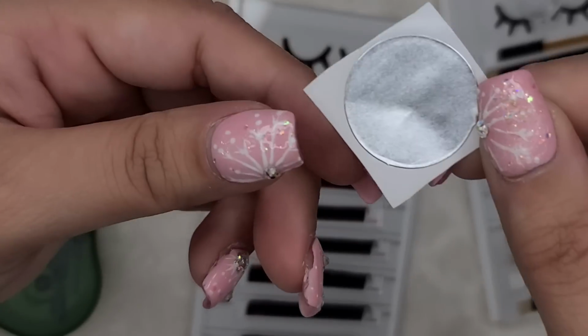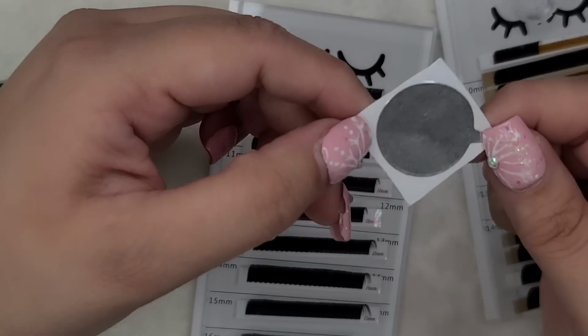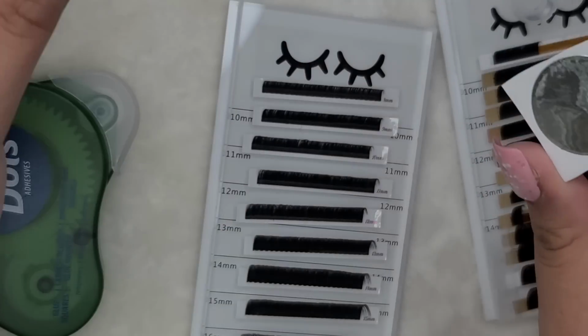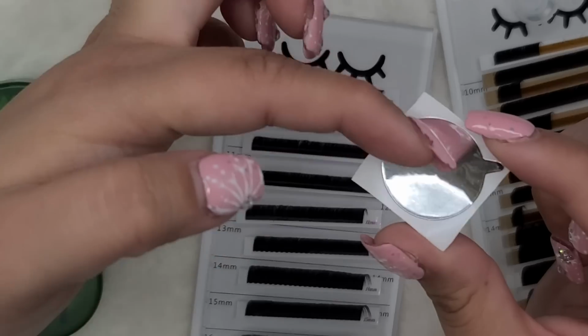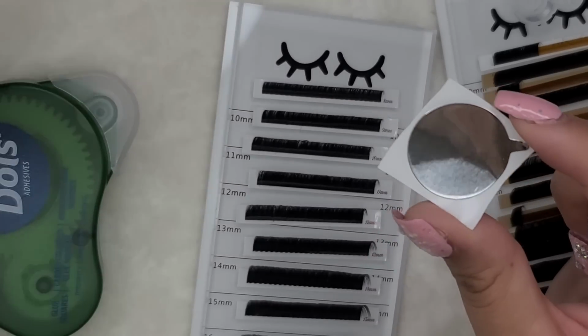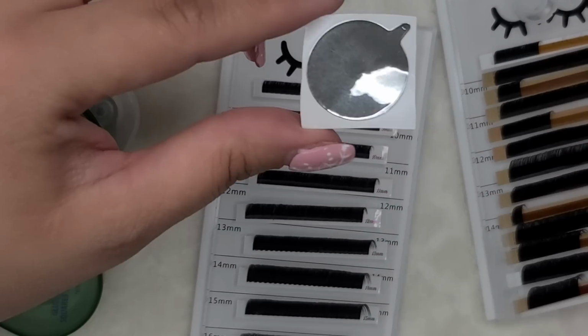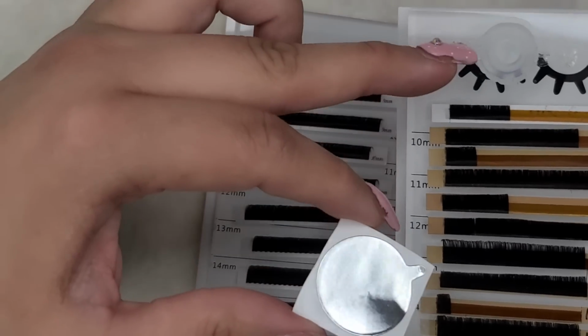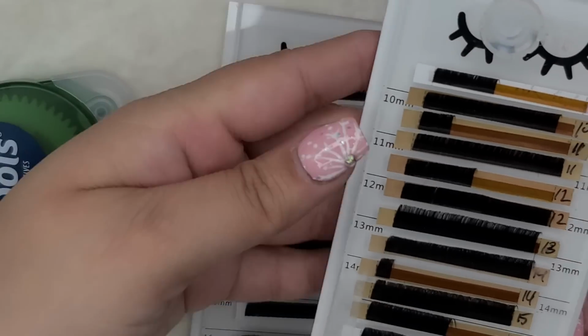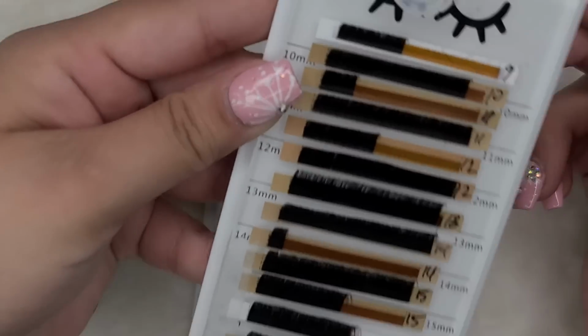I used to use these little metallic glue stickers, and honestly these work just fine. These do help with removing all the excess glue, because too much glue is really bad. So I used to use these a lot, and then I switched over to these little guys, and these little guys have completely changed everything for me.